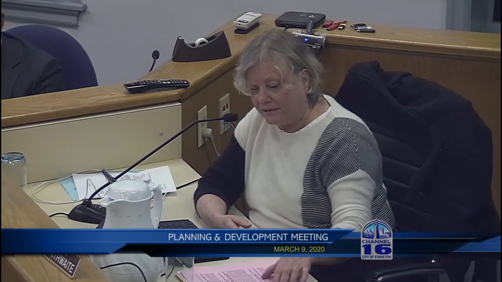So I really do want to fill these spaces, but I would like to fill them appropriately, and I appreciate the concept behind this, but I'm not sure that it in the long run achieves our goal of filling those storefronts.